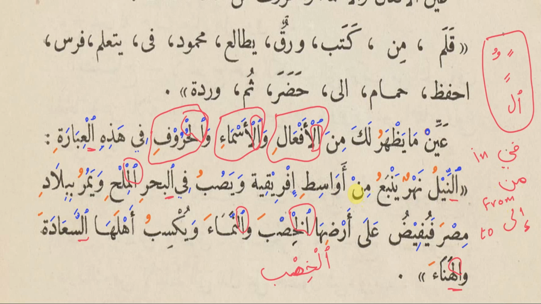So here, this is my clue, min. Notice here, this min here, it changed its movement. There is a different rule in grammar that caused this movement to change. But without the definite article after this min, this will be silent, min. But here, when you read, if you stop, you say min, but if you continue, you say mina.